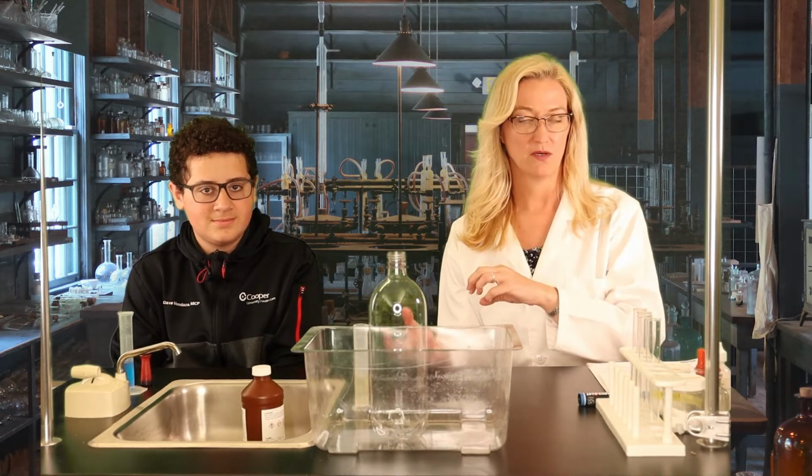A physical change is kind of like Play-Doh. When you take a piece of Play-Doh, you mold it and shape it into a different form. It is still just Play-Doh. You have not changed the chemical composition of Play-Doh.